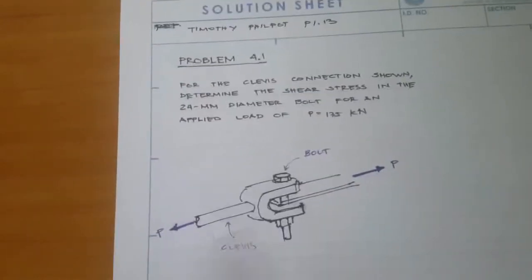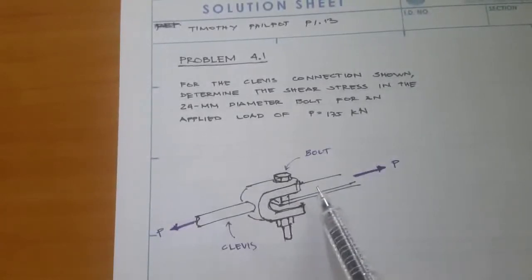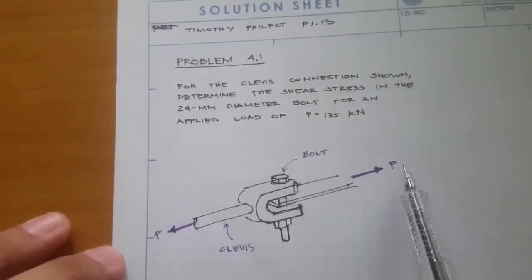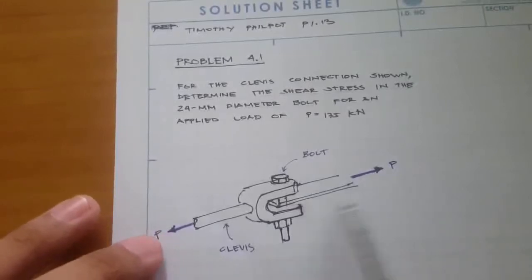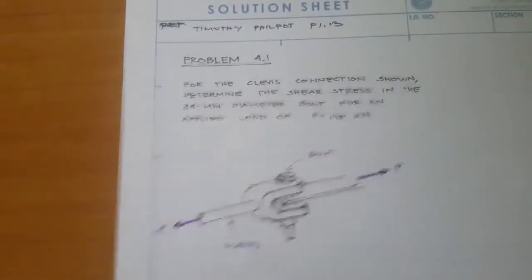So we have this clevis connection with member 1 and member 2. They are both subjected to a force P, and these two members are connected by a bolt.